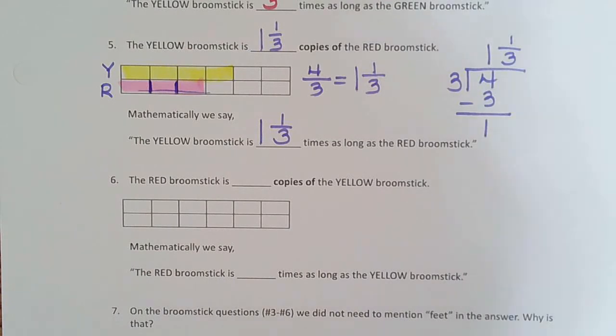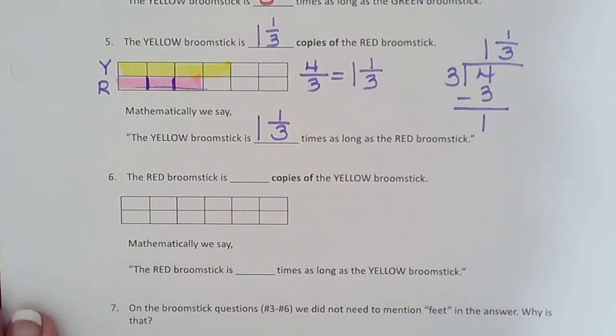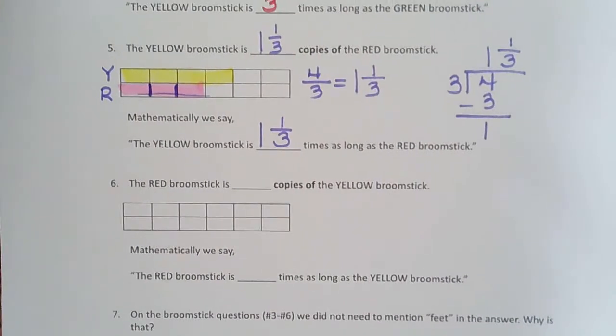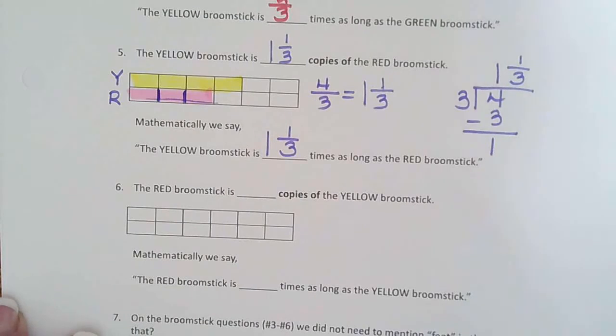So how'd you guys do? It's not so bad, right? We just have to remember when we see that times, just to divide the numbers in the order they give them to us. Okay, let's look at number 6 and see how you did.